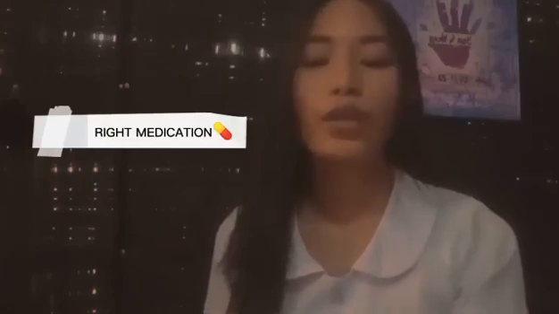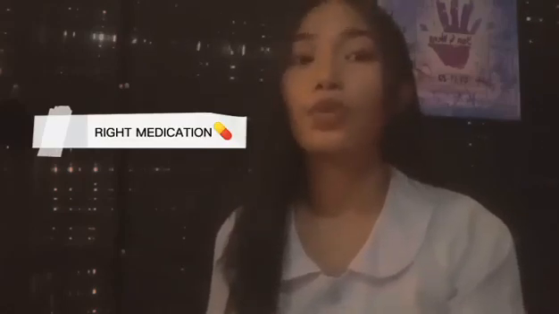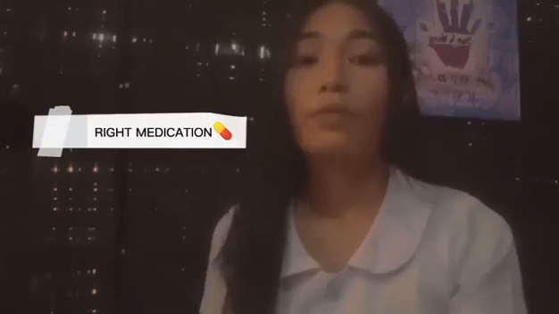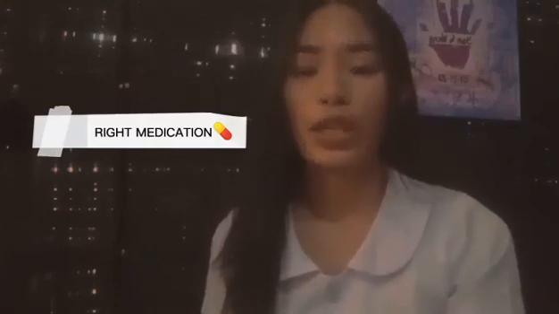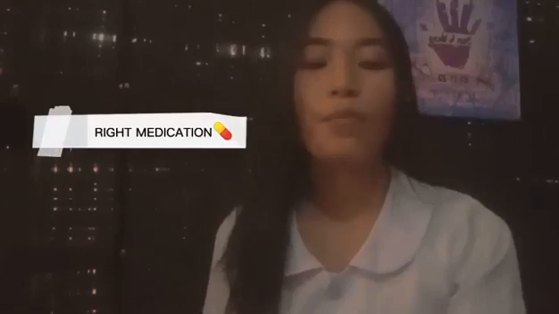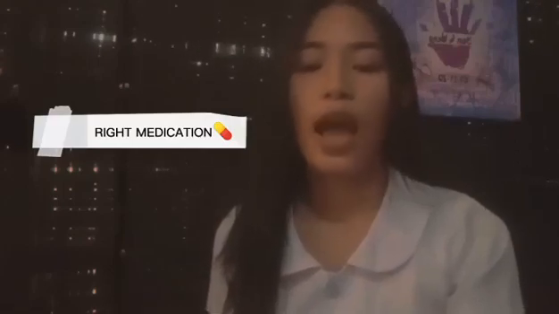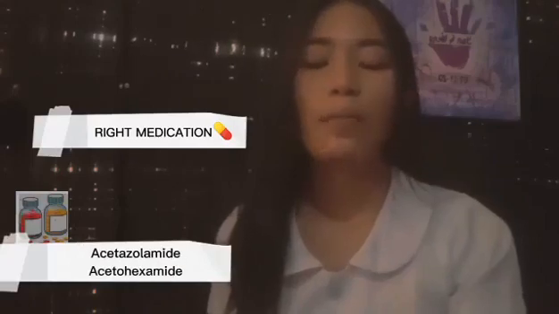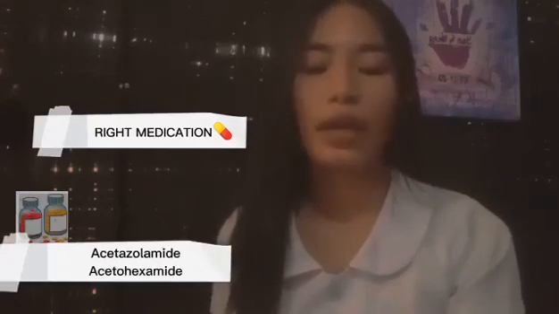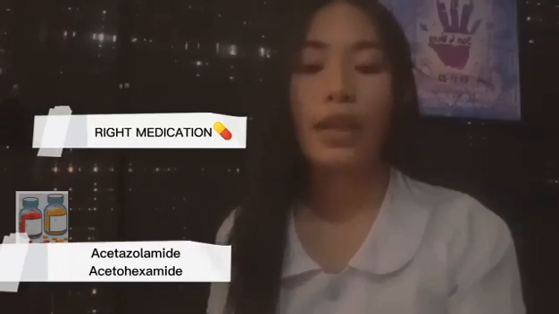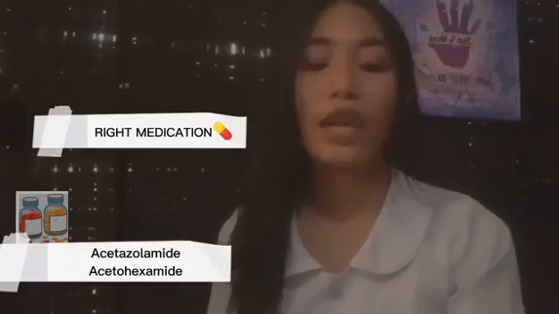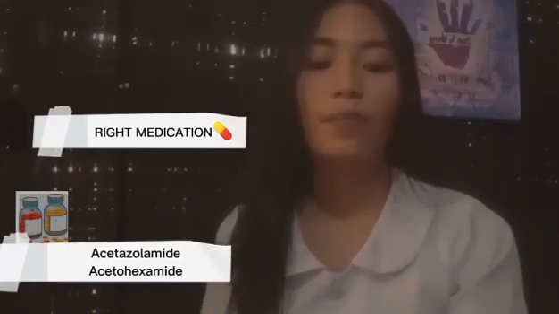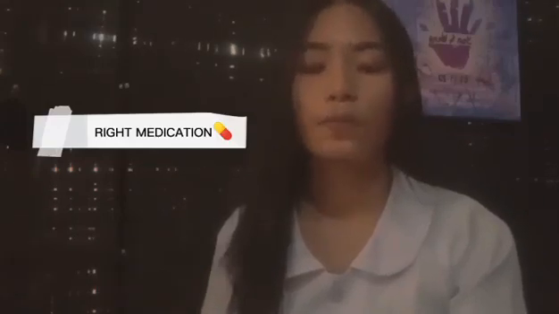So you have to read from the beginning up to the end, and make sure that it matches. For example, these 2 drug names, acetazolamide and acetohexamide. Acetazolamide is a diuretic and acetohexamide is for diabetes and lowers the blood glucose.